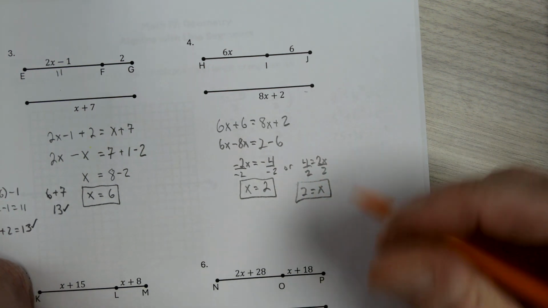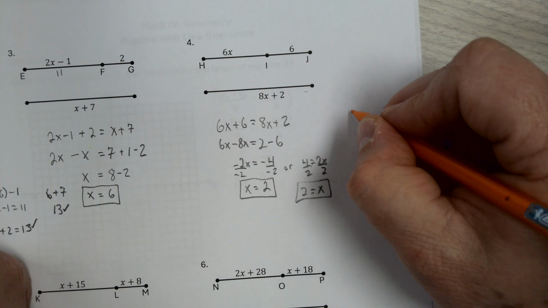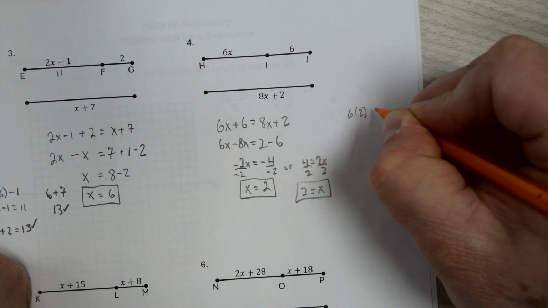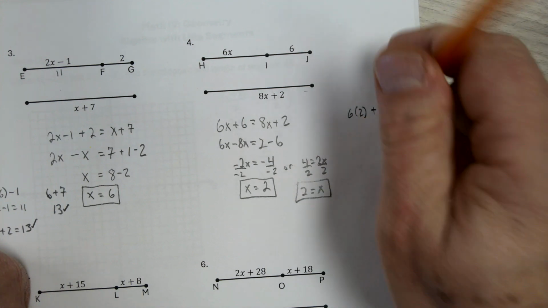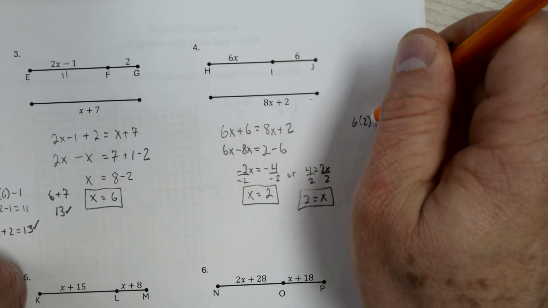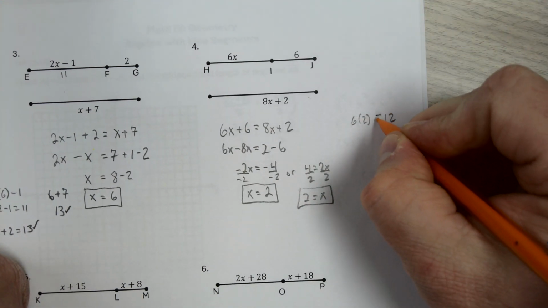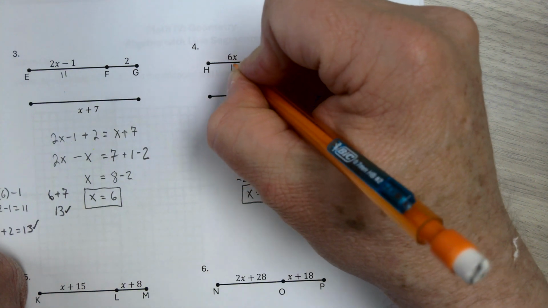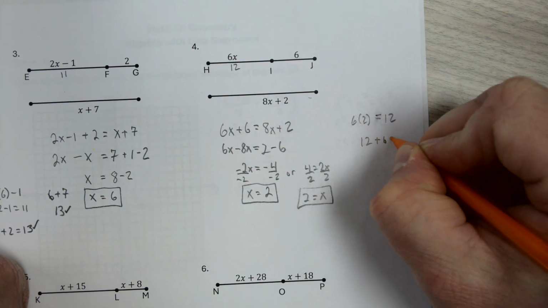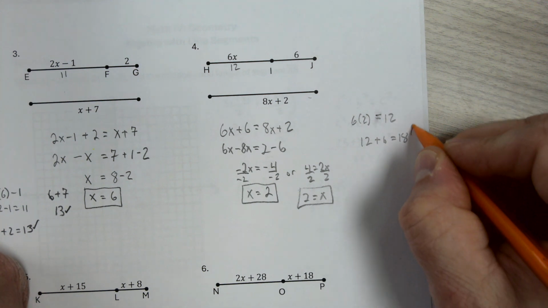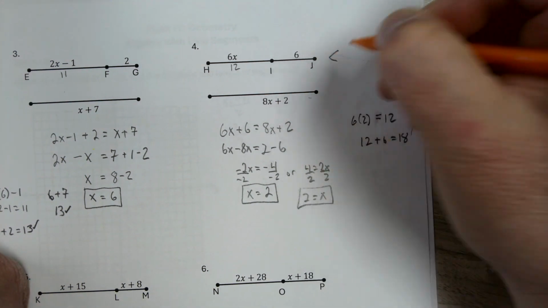Now let's check to see if our answer works. So we got 2, so 6 times 2 is 12. That means this segment is 12, that is 6, so 12 plus 6 equals 18. That is the length of this top line.